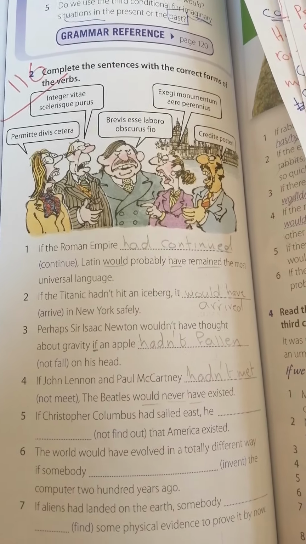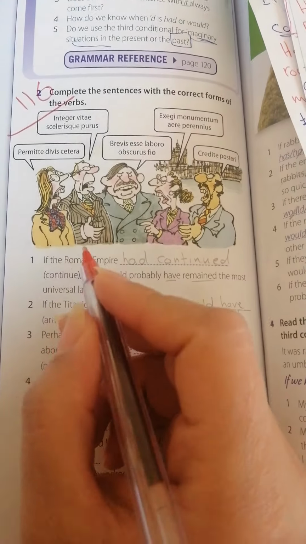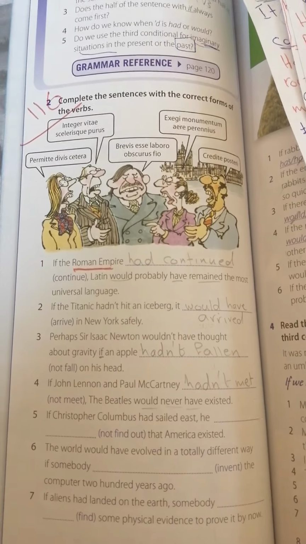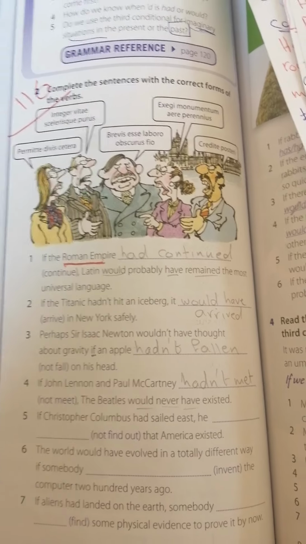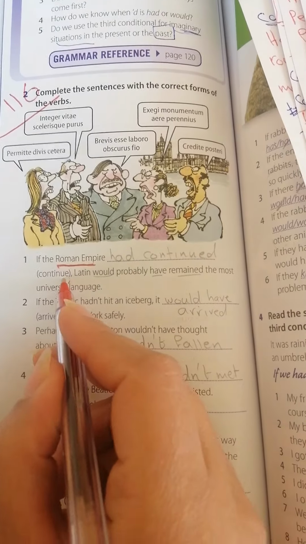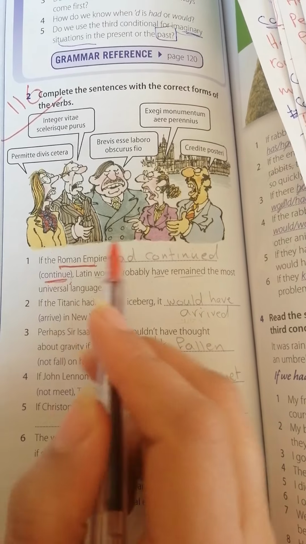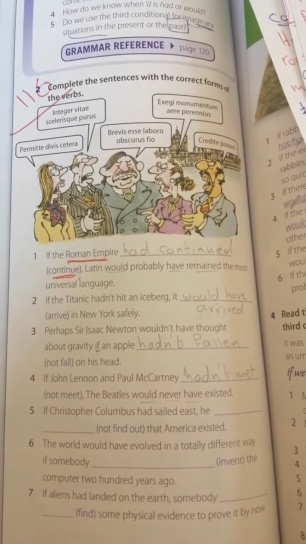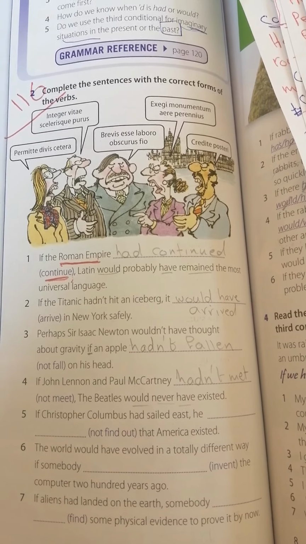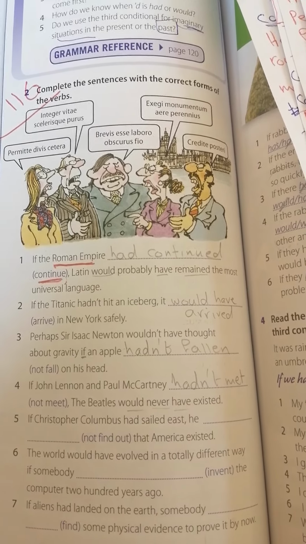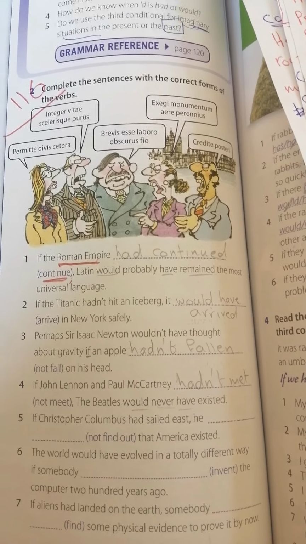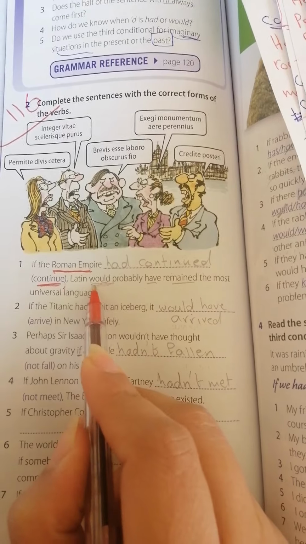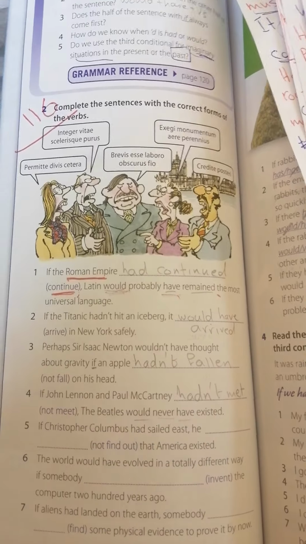Number 1, if the Roman Empire, this is a past event or past incident. We are talking about the Roman Empire. Okay, continue is the verb. مع if clause I should use had زائد verb 3 اللي هو past perfect. So if the Roman Empire had continued, Latin would probably have remained the most universal language. So the other clause should be would, have, and verb 3.